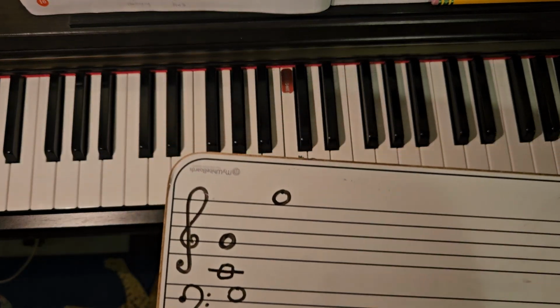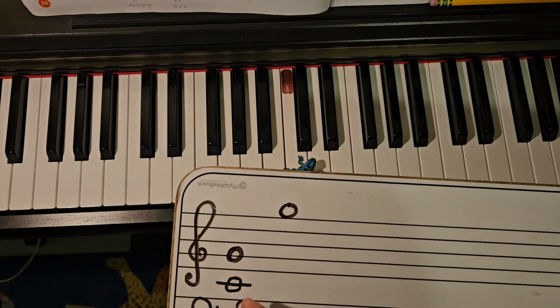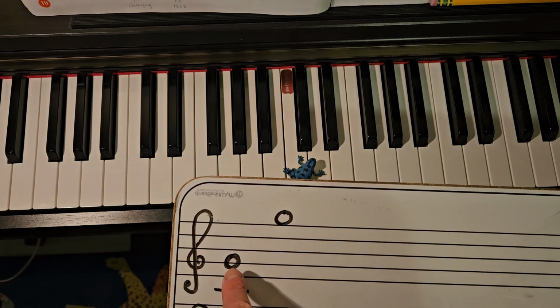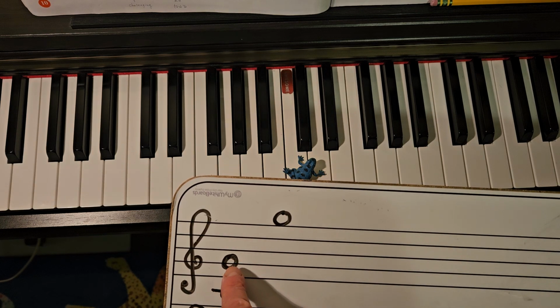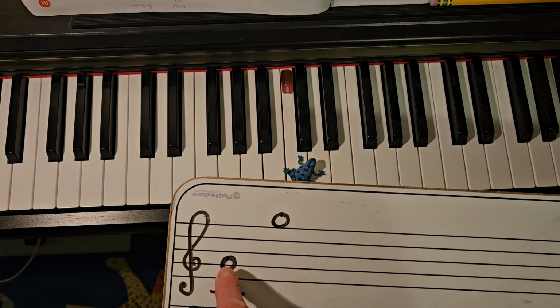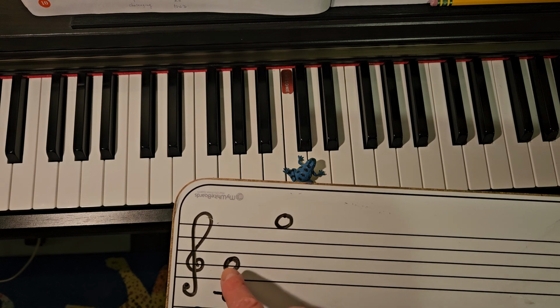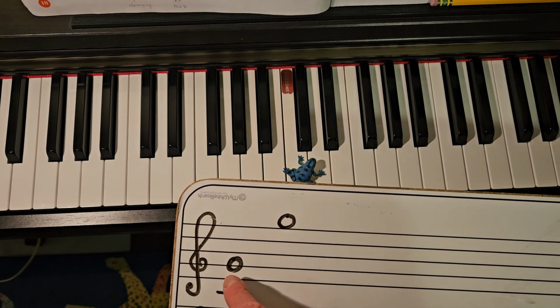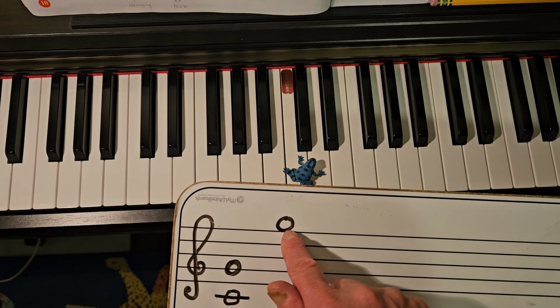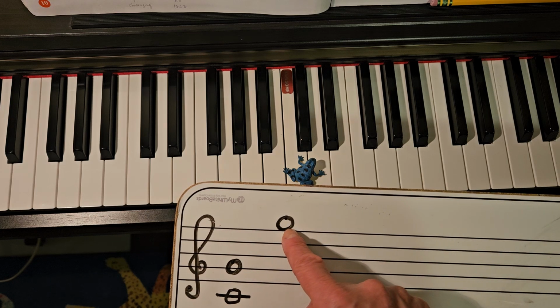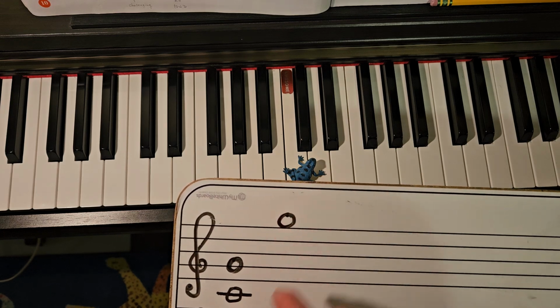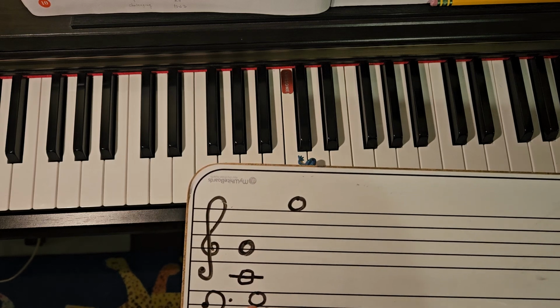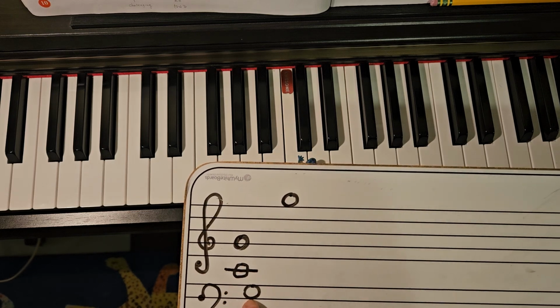So how can we remember that? Maybe you can think about it this way. Here's your line note on the second space, and then the octave above that, G is a line note. This is a space note all the way up there above the staff, and then when you flop it to the bass, that one is a space note.